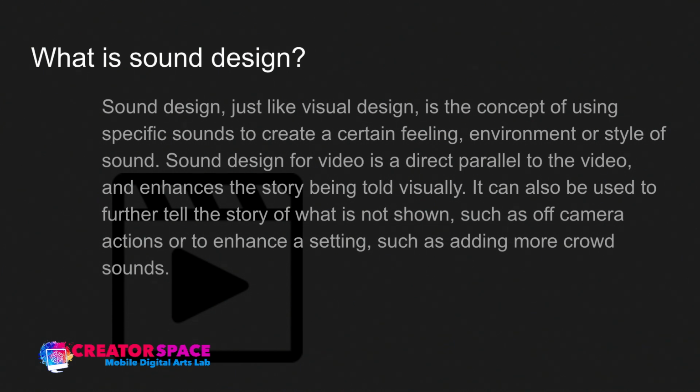But we're going to talk about it in the video side, but I do want to mention it can be used for other things. So feel free to use these concepts in other mediums or other arts projects that you're exploring. So sound design, just like visual design, is the concept of using specific sounds to create a certain feeling, environment, or style of sound. So, what does that really mean?